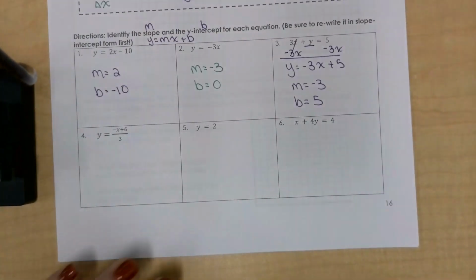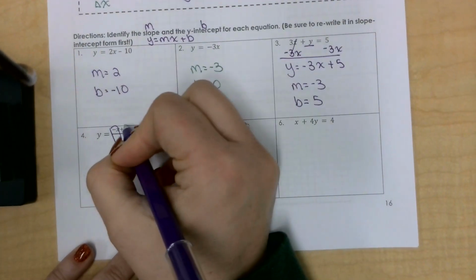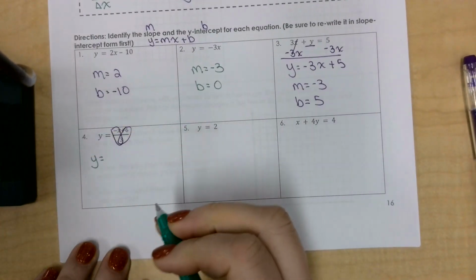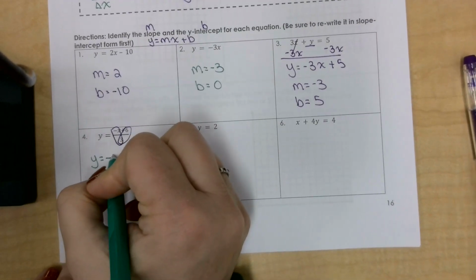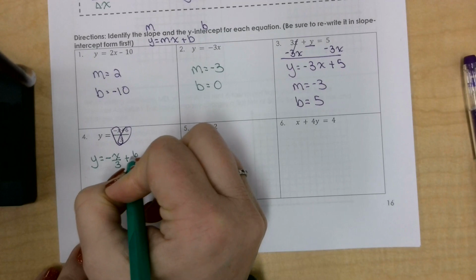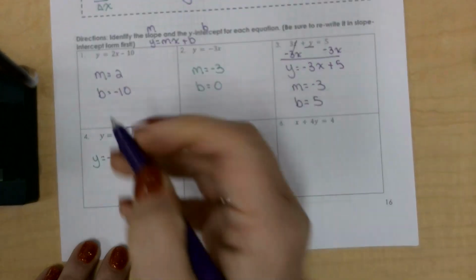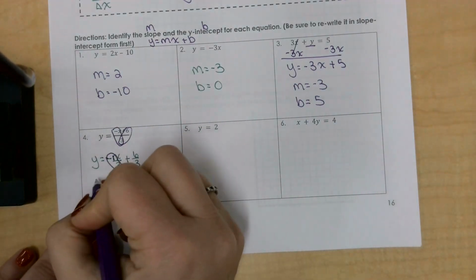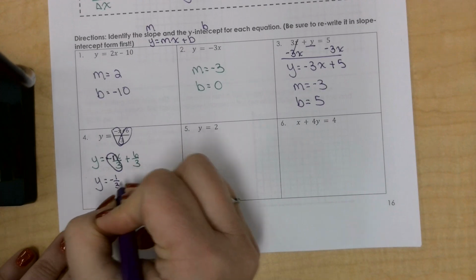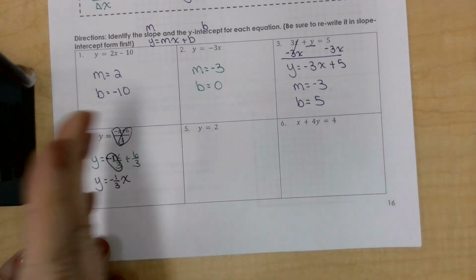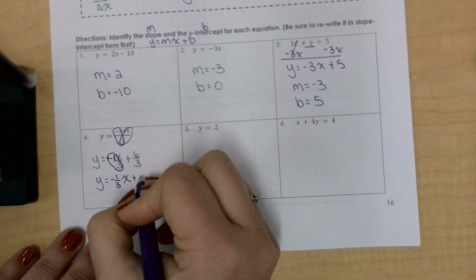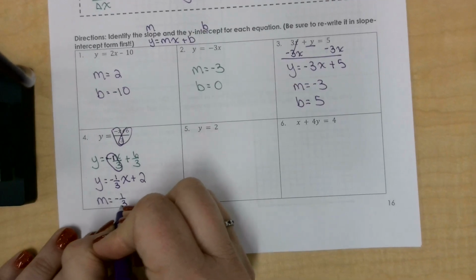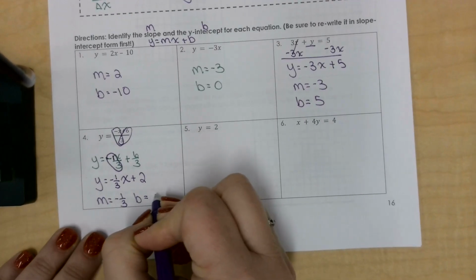Now this is a little trickier. I'm going to use that idea of division distribution, and I am going to rewrite this so it's y equals negative x over 3 plus 6 over 3. Now I'm going to put a 1 here, and I'm going to look at this fraction, and I'm going to rewrite it so the fraction is separate. I'm going to pull out the fraction here, and 6 divided by 3 is 2. So I can clearly see my slope is negative 1/3 and my b, or y-intercept, is 2.